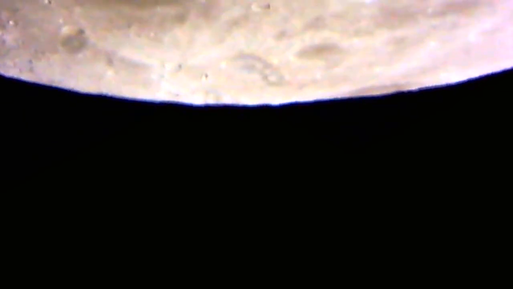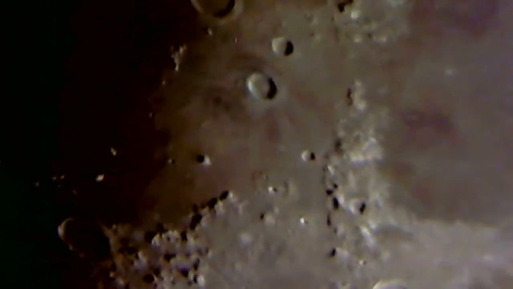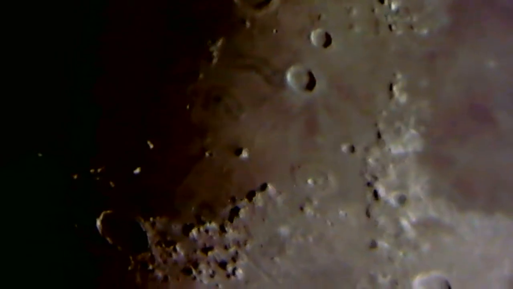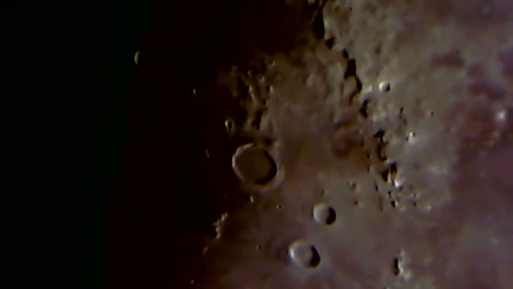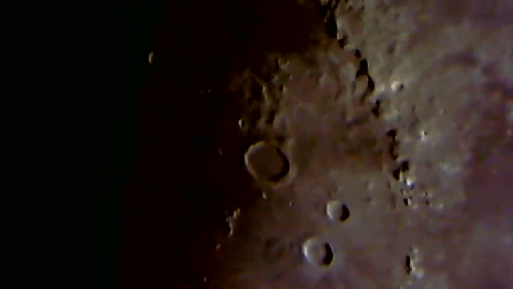I wanted to show you there's another one real nice down here, a crater with a central peak in it. Let me get back over here. Yeah, there it is, right there. Okay, that's Archimedes, the flat-floored.